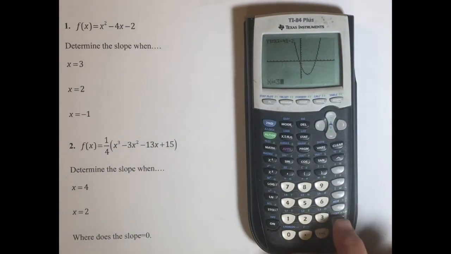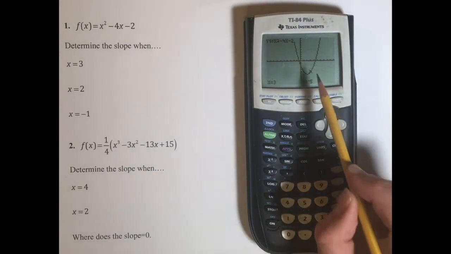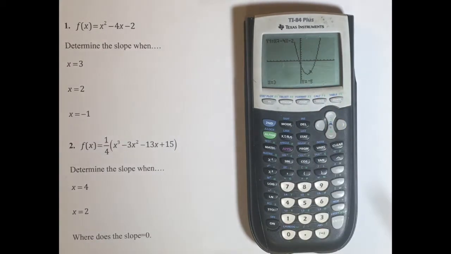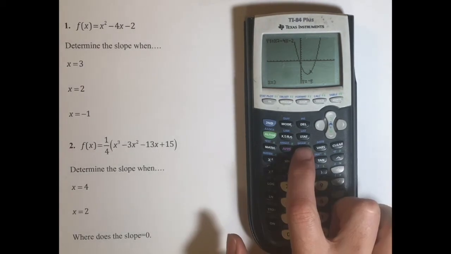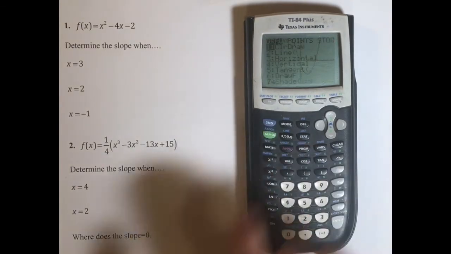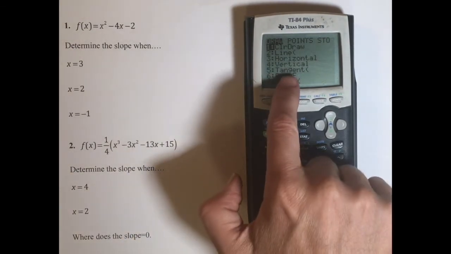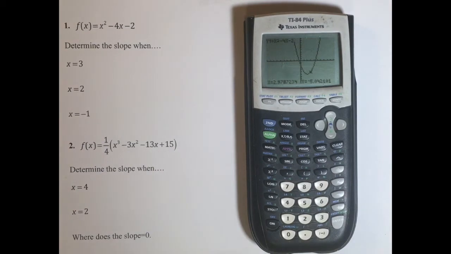Let me trace 3. So I want to determine the slope of the parabola at this point, 3, negative 5. I want to draw a line tangent to the parabola at this point, 3, negative 5. We're going to use the draw feature. Second, draw. And I want to draw a tangent line. And I want to draw it when x equals 3.